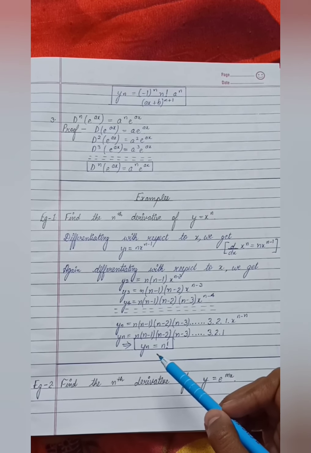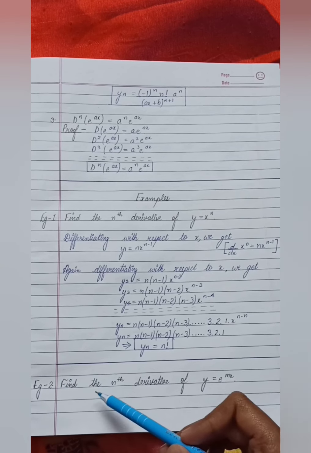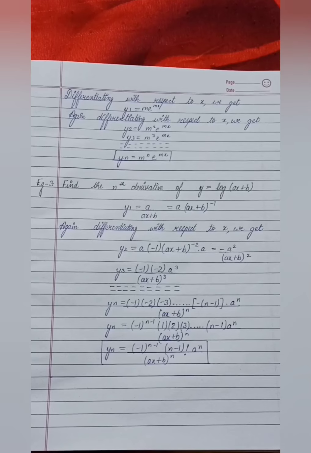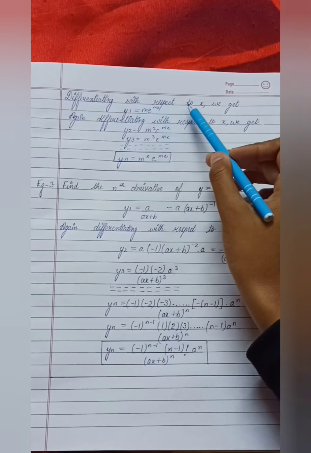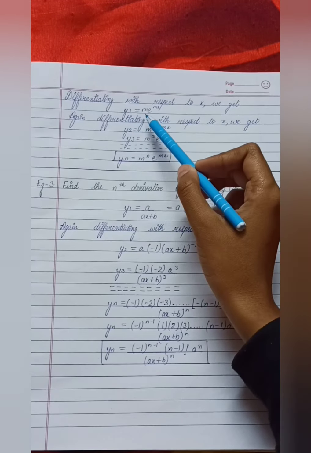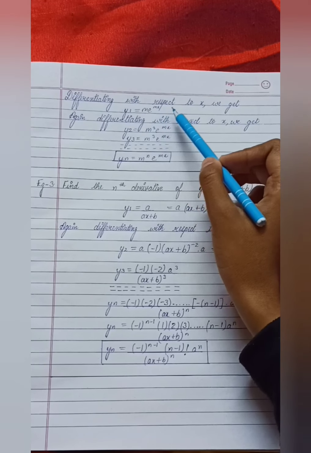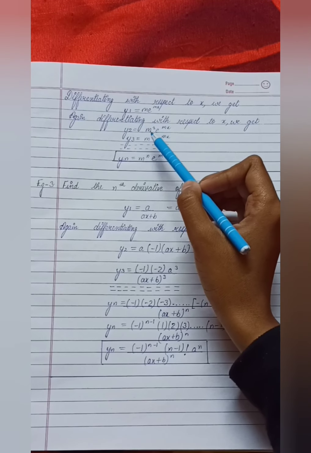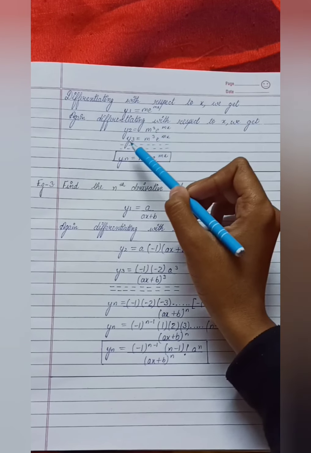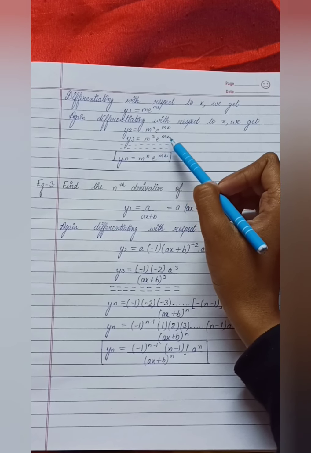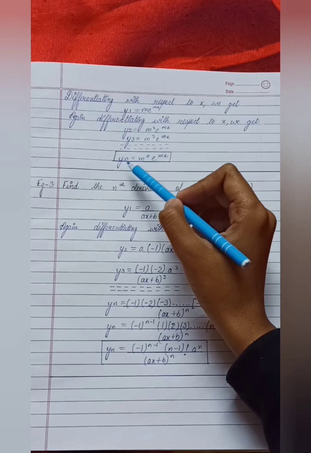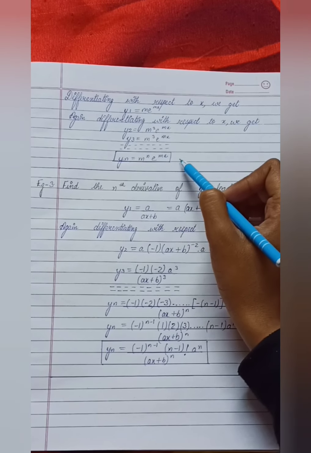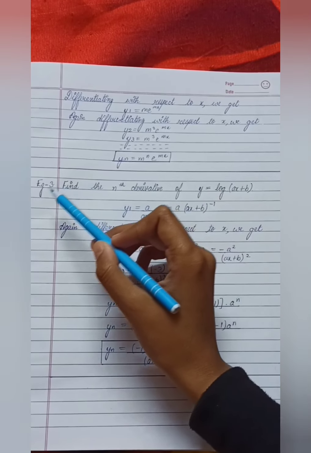Now, let us see another example. Example 2. Find the nth derivative of y equals e to the power mx. To find the solution, we differentiate it with respect to x. So, we get y1 equals m into e to the power mx. Again, differentiating with respect to x, we get y2 equals m square into e to the power mx, and y3 as m cube into e to the power mx, and so on. Now we get yn as m to the power n into e to the power mx, which is the required solution.